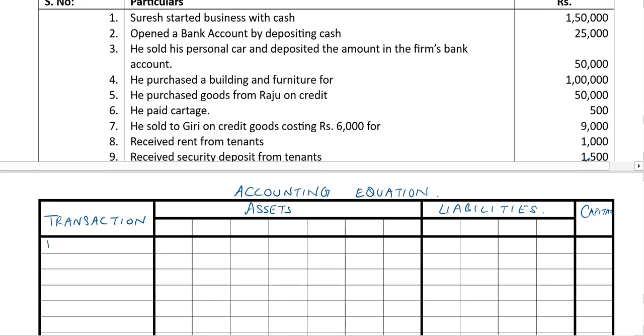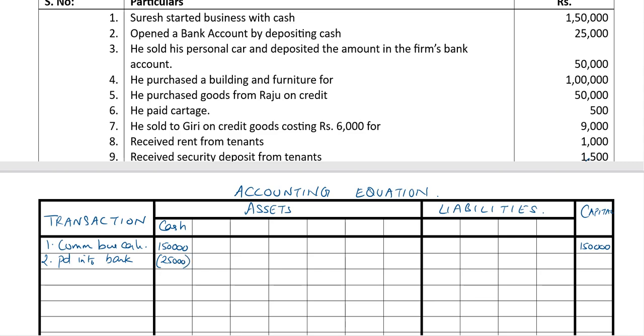First transaction, commenced business with cash. Cash asset increases by 1,50,000 and capital also increases by 1,50,000. Second transaction, opened a bank account by depositing cash 25,000. So paid into bank, 25,000 deducted from cash, and a new asset called cash at bank is created, 25,000.